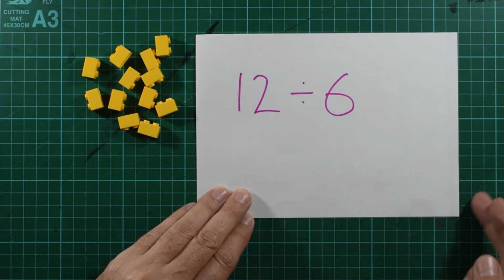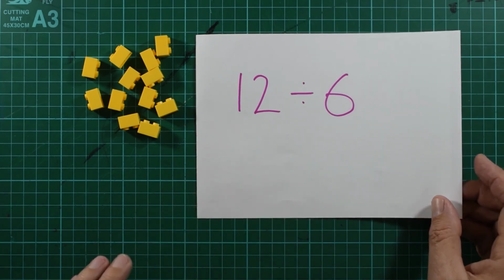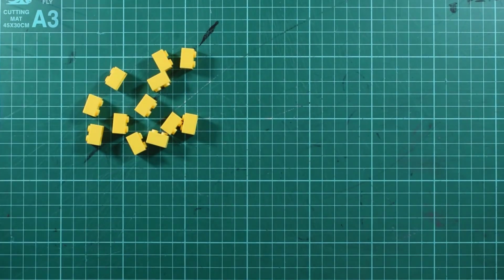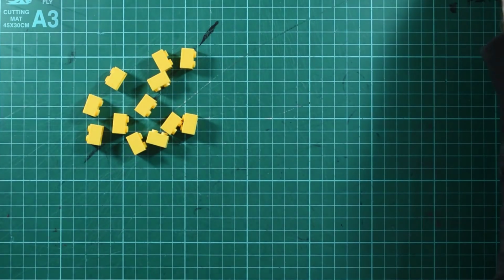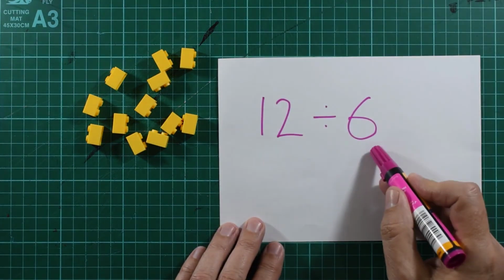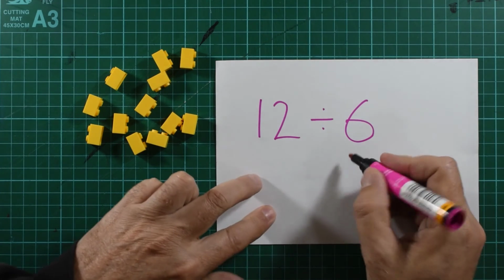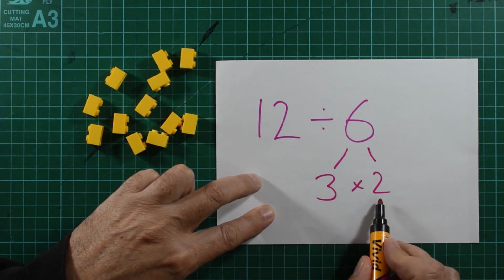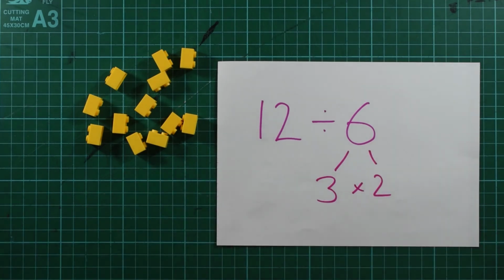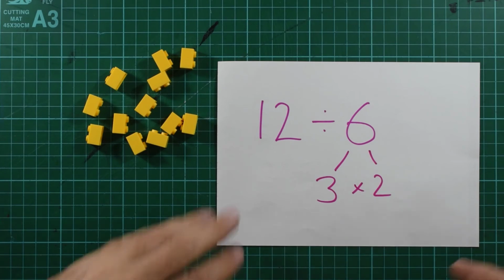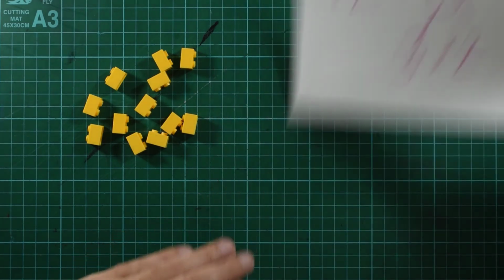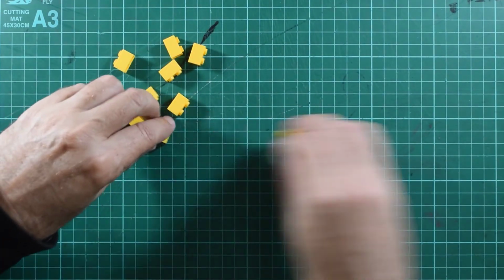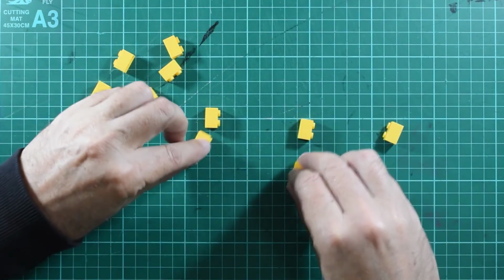So 12 divided by 6 is very simple. We know it's 2, so that's our end result. But what does it look like when we're chopping this up here? So we've got 12 here. You can count them if you like, but trust me, there's 12. So I know that 6 is made up of 3 times 2. 2 and 3 are factors of 6. That's pretty easy to understand. Alright, so what I'm going to do first then is divide this into 3. I can use equal sharing for that. That makes it easy. I'll make 3 sets.